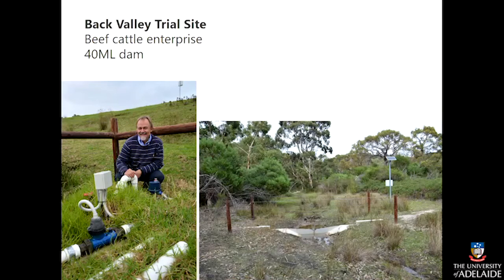So looking at a couple of case studies quickly, the first one here is the one we've got located at Back Valley in the western Mount Lofty Ranges. This is in a fairly wet catchment where there's a lot of base flow or spring activity.